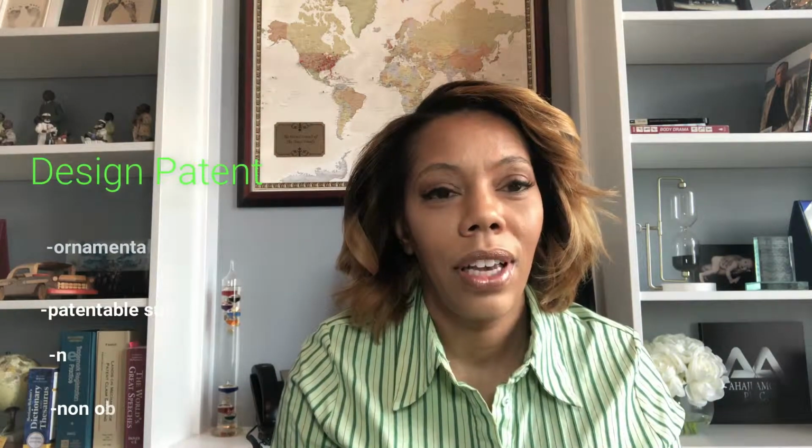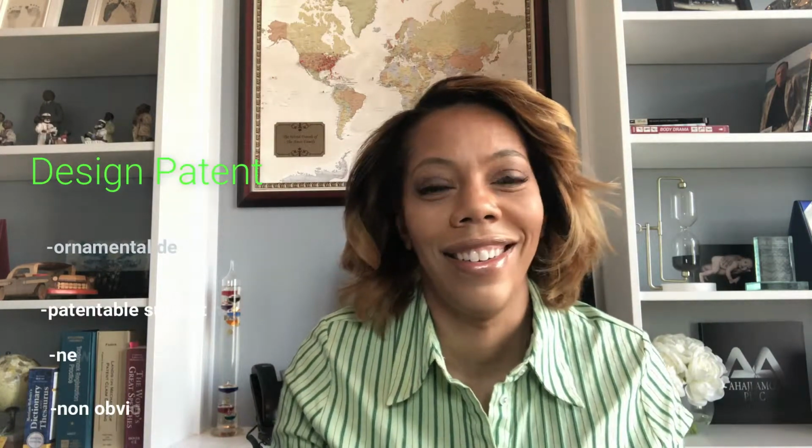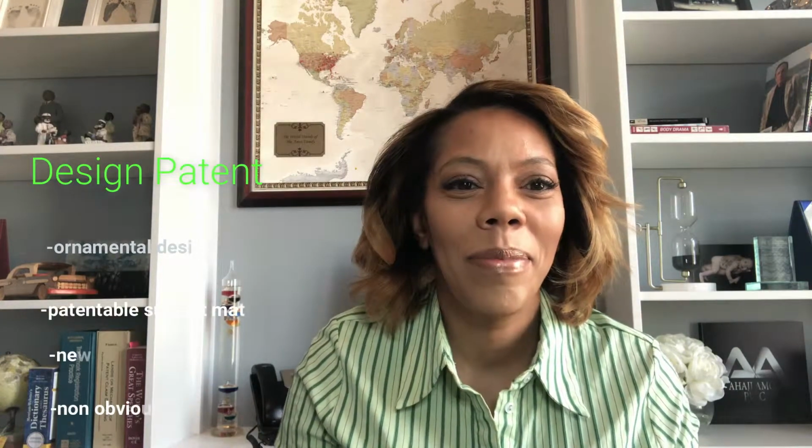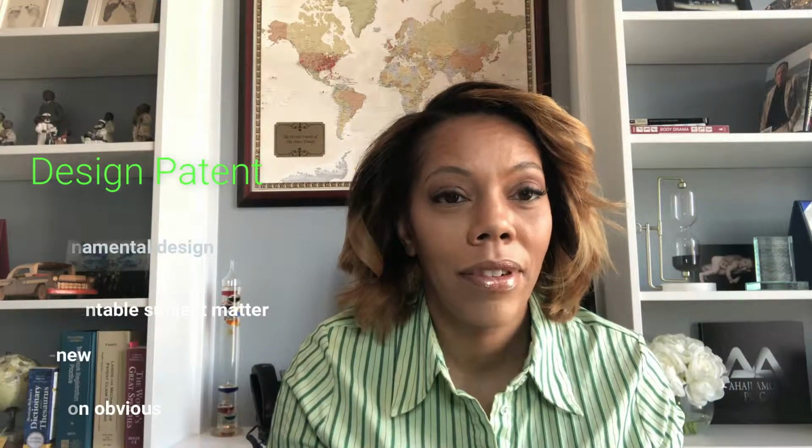So, the basics: a design patent covers the ornamental design of a product. So it still has to meet the statutory requirements for a patent. It has to be patentable subject matter, which means it can't exist in nature. You can't go outside and get a leaf and get a design patent on it because you didn't invent it, God did. So it has to be patentable subject matter. You invented it. It has to be new. You have to be the first one to have made it up or invented it.